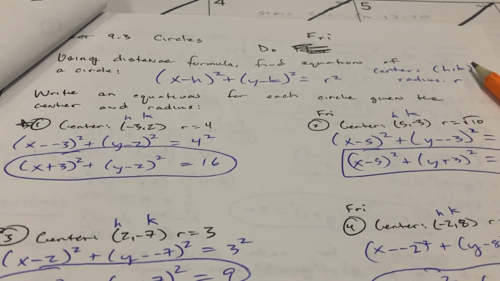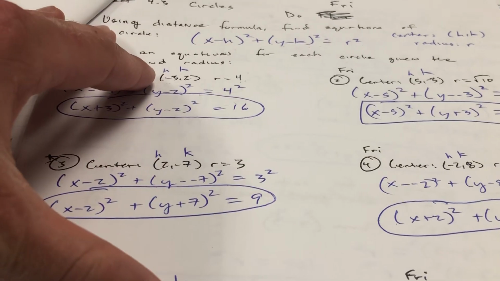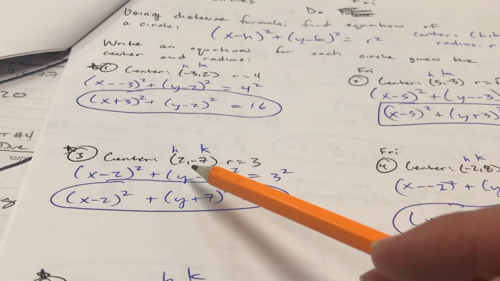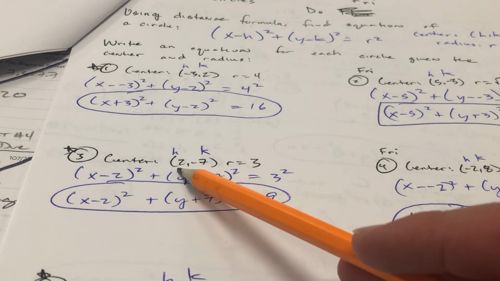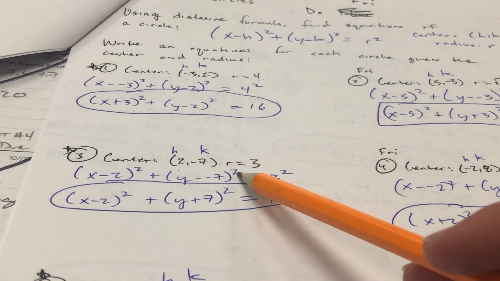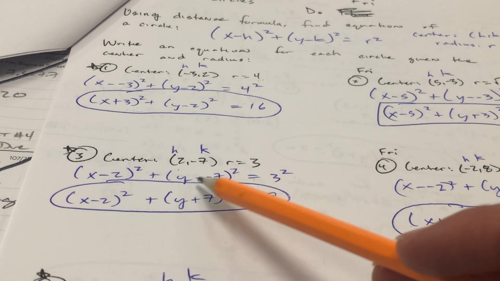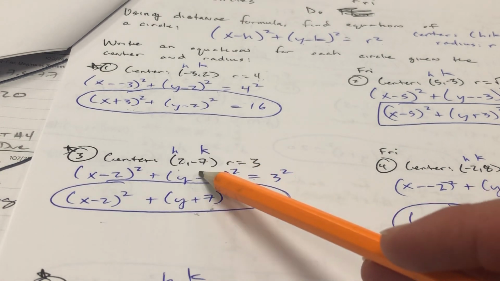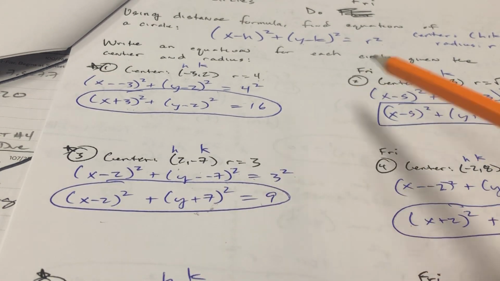Now before we talk about 2, because 2 involves a root right away, let's talk here about number 3. (x minus 2) squared plus (y minus a negative 7) squared is equal to 3 squared. To subtract negative 7 is to add 7. Just got to remember, to subtract a negative is to add. So that is the equation of my circle with that center and that radius.